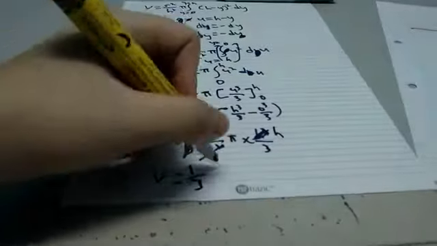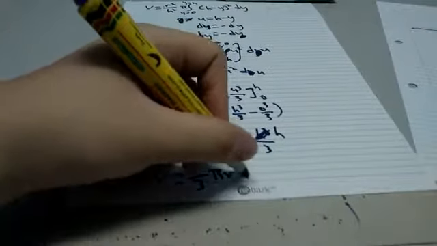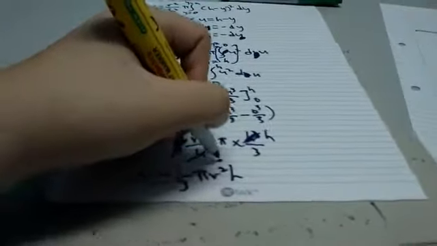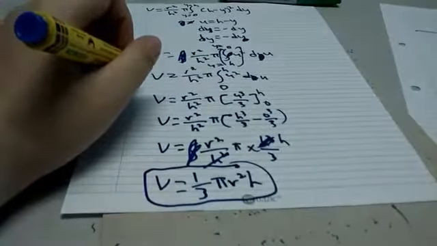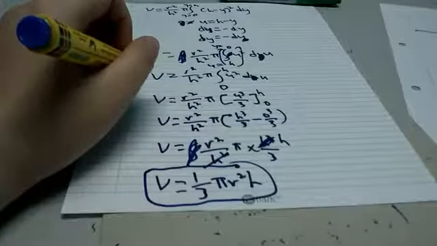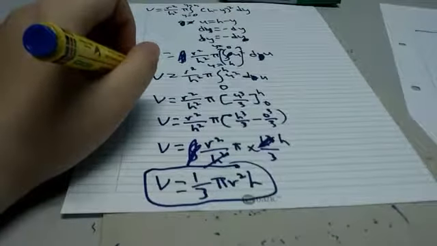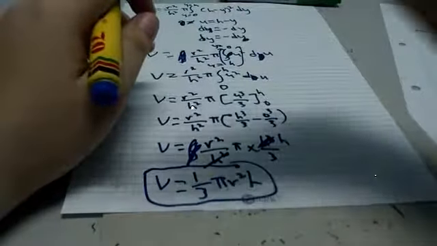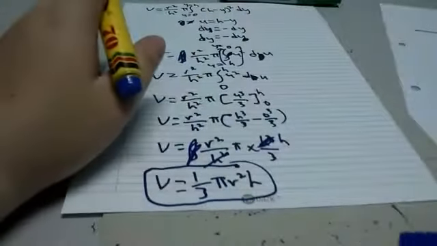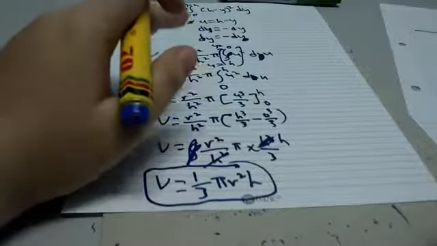So V is equal to 1 over 3 pi r squared h, and then we have found the volume of the cone that is rotated about the y-axis. This is a huge success. I will see you guys next time in another video.